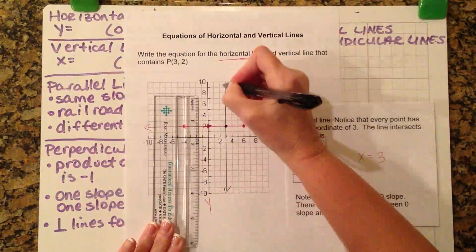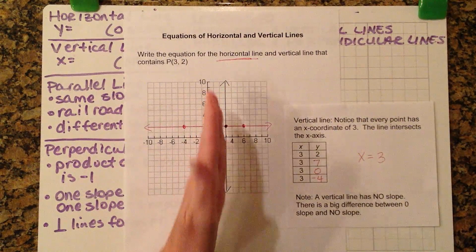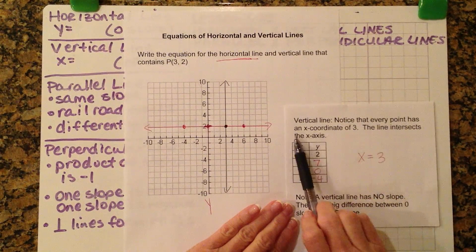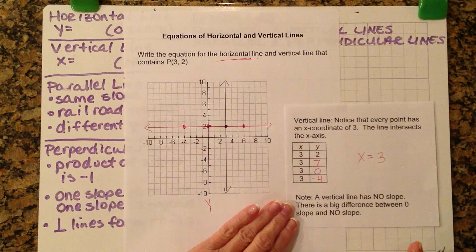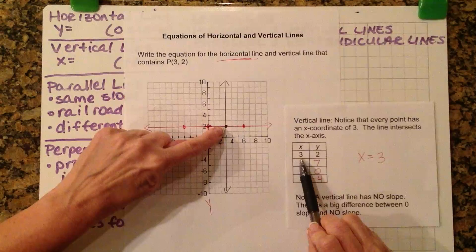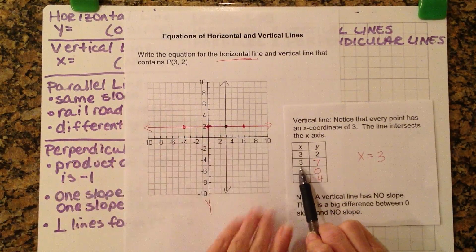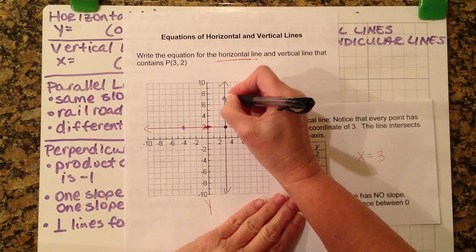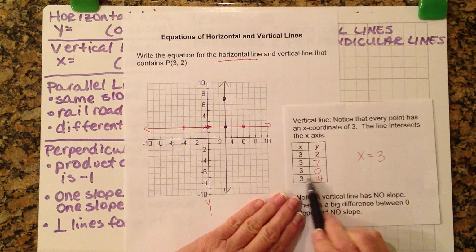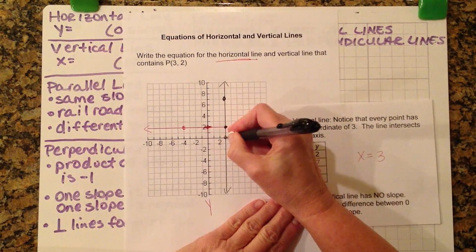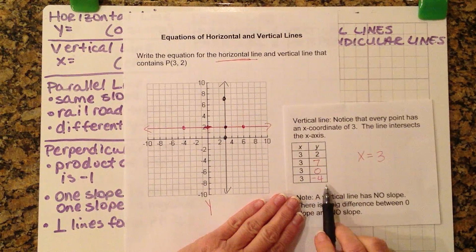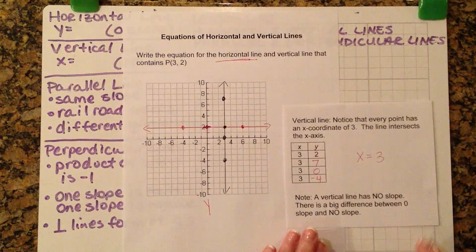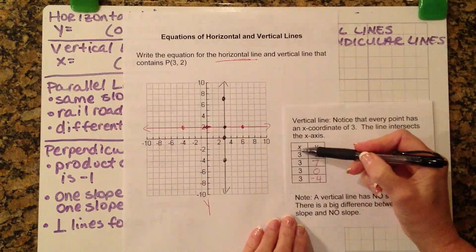Don't forget your arrows. Please put those on there. So we're looking at the dark line now, not the red one. A vertical line, notice that every point has an x-coordinate of 3. I have graphed the point 3, 2. What if I pick another point? How about 3, 7? So I go 3 and then up to 7, which is right there. How about 3, 0? How about 3, negative 4? There we go.